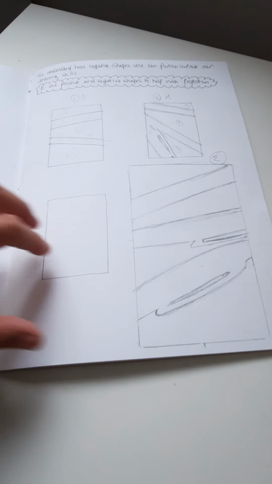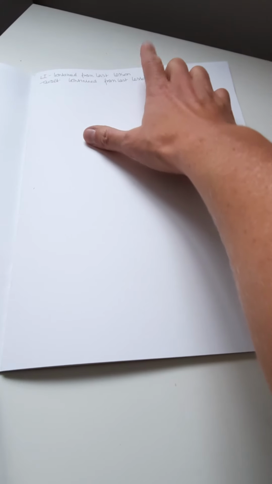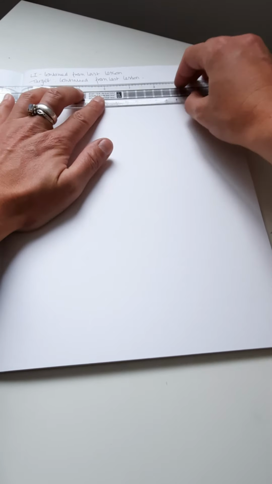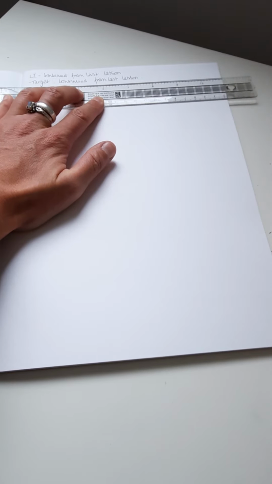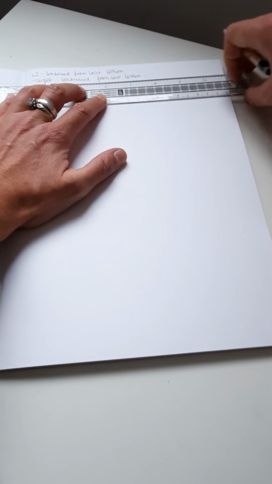First of all, turn a page over. For the sake of this video, I've missed a page out. You've already written your learning intention and your target, which is the same as last lesson, unless you have redone your target because maybe you found this a little bit too easy or a little bit too hard. The first step is to get your ruler and draw a line underneath your learning intention and your target. If you haven't already done that, do that now.